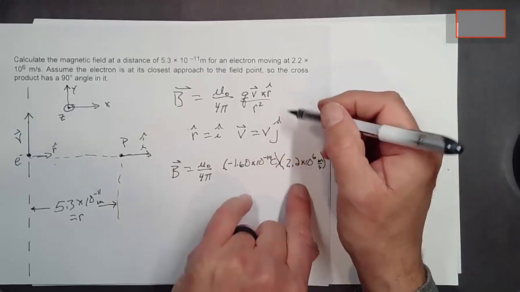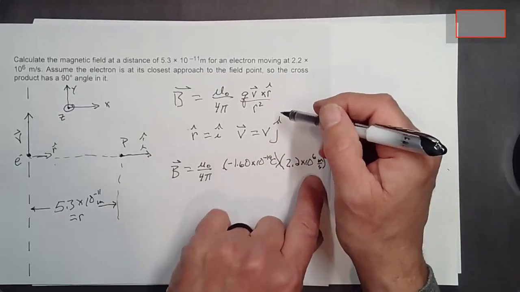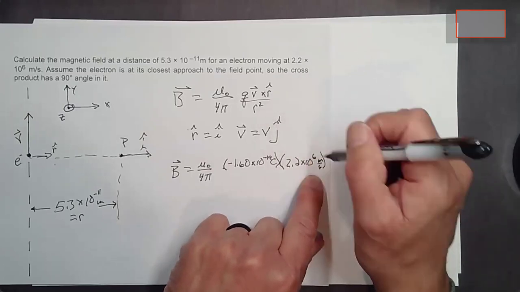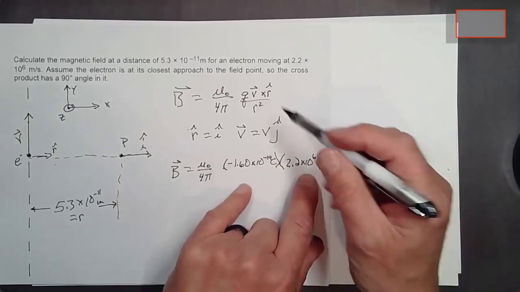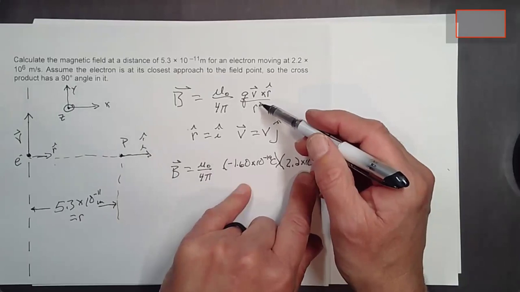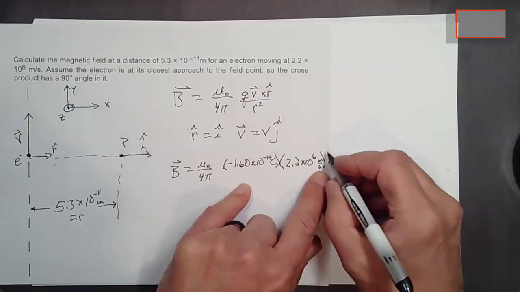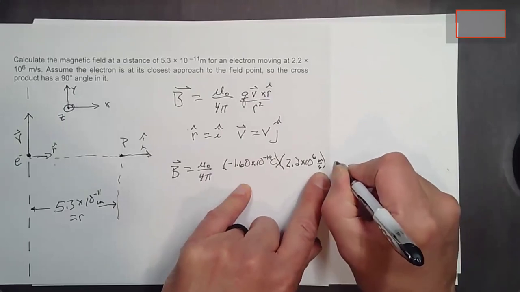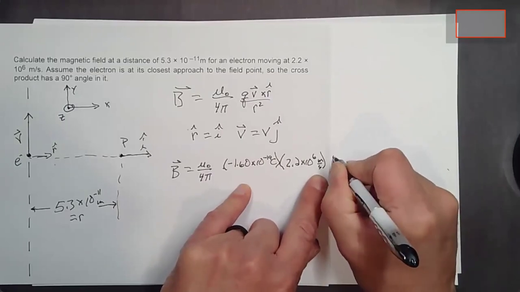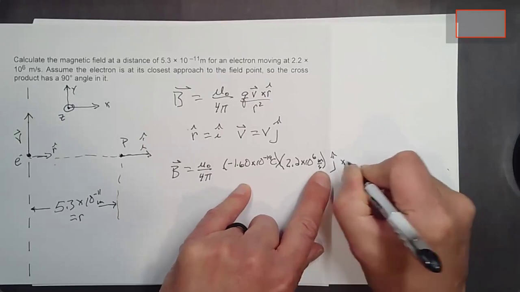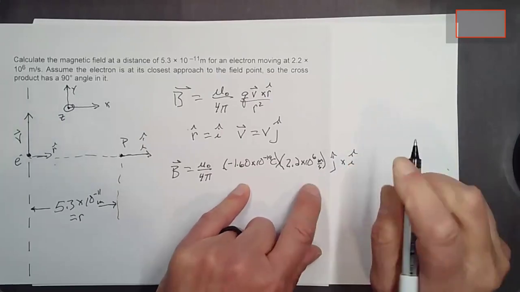And then I need to account for that v cross r hat. Well, I've got the magnitude of v here, and v is in the j hat direction. So what's left is actually going to be j hat crossed with i hat.